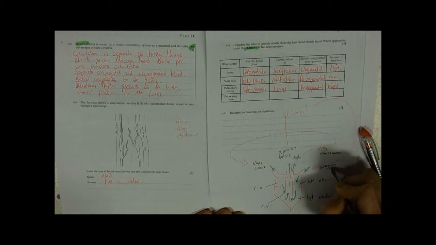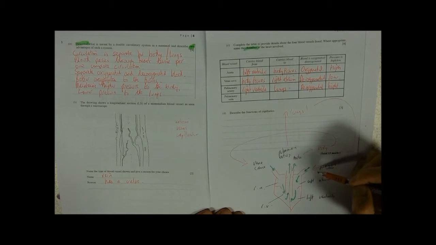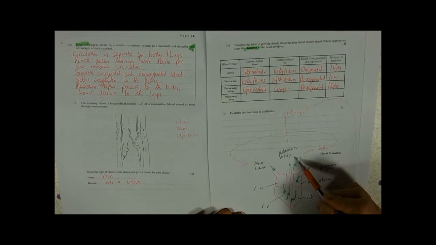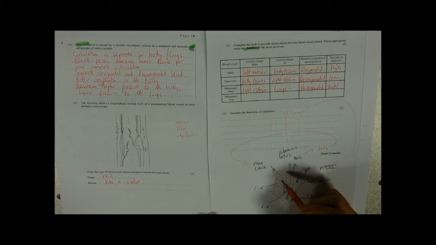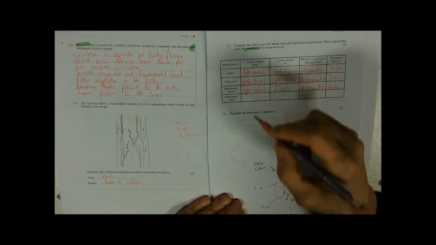and this is going to be our pulmonary vein. So you can remember these names. The artery and the vein for the lungs are pulmonary, and the aorta and the vena cava, well, aorta begins with A, so we'll have artery. Vena cava begins with V, so that's the vein, and hopefully that will help you remember.